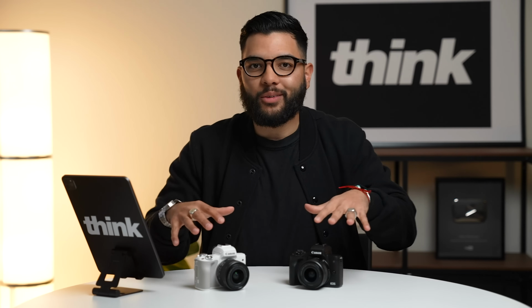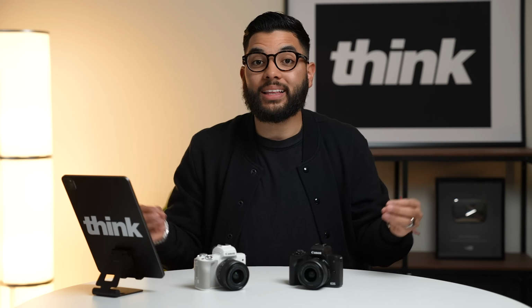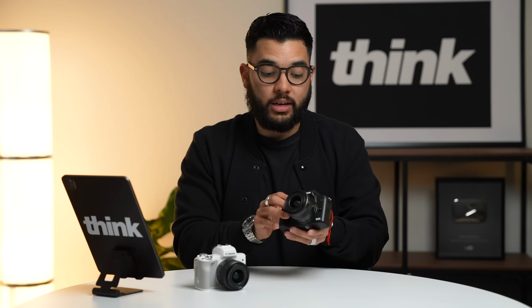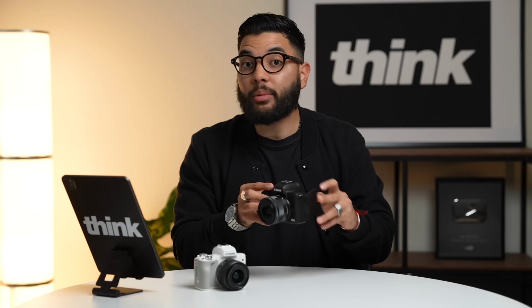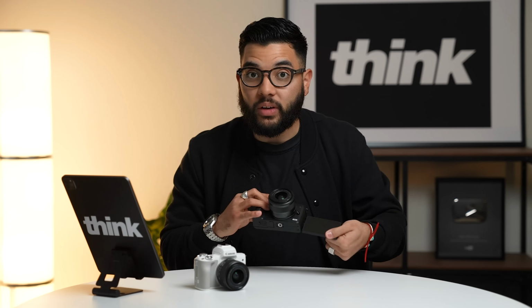Did you know that the Canon M50 was actually Canon's best-selling camera with interchangeable lenses in this last year? Yes, and that is because it's a great beginner's camera, and also it's a camera that a lot of people are buying to shoot YouTube videos. And typically when you're starting off shooting YouTube videos, you're usually filming yourself, and you know, maybe this is the first camera you've ever purchased.